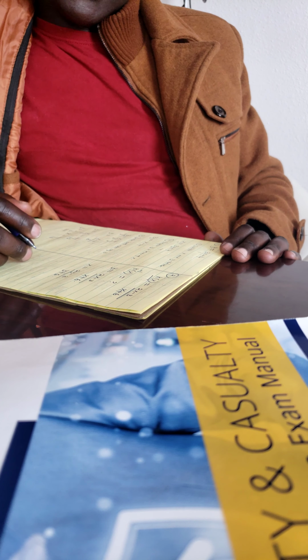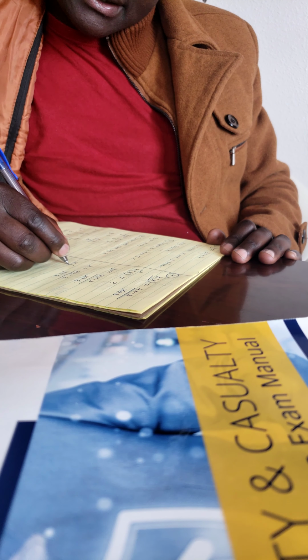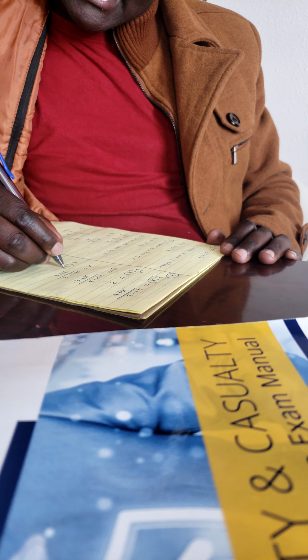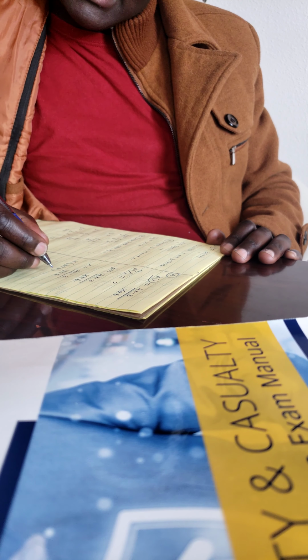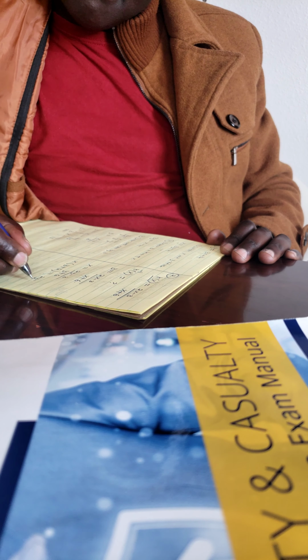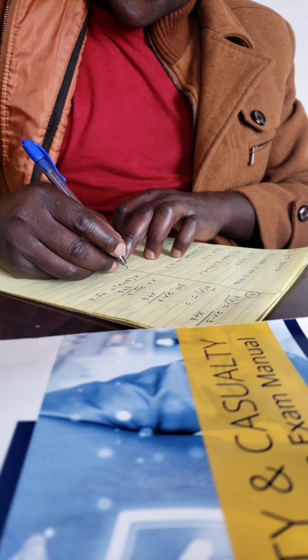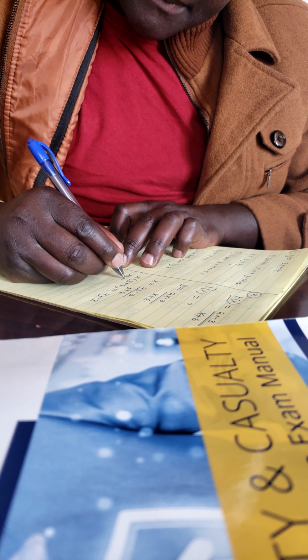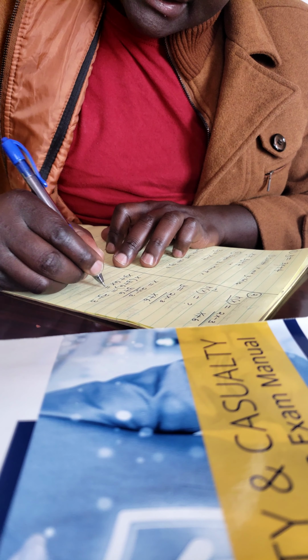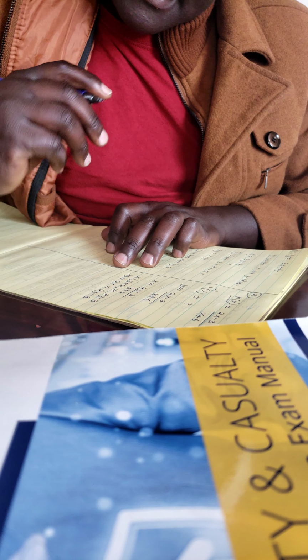We can simplify this further. We have x multiplied by y plus 6, remember to introduce the brackets, equals 2y minus 3. Further, this comes to xy plus 6x is 2y minus 3.